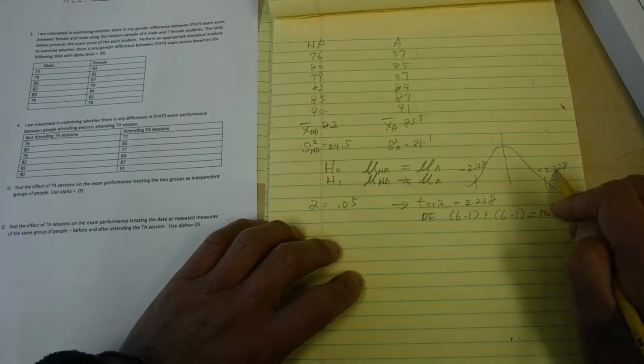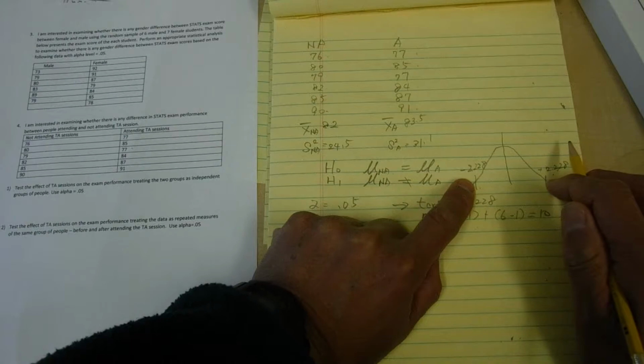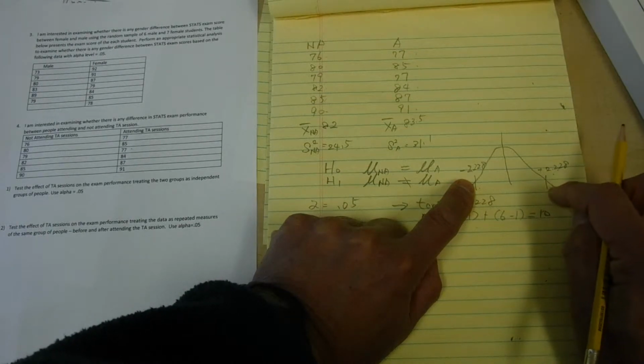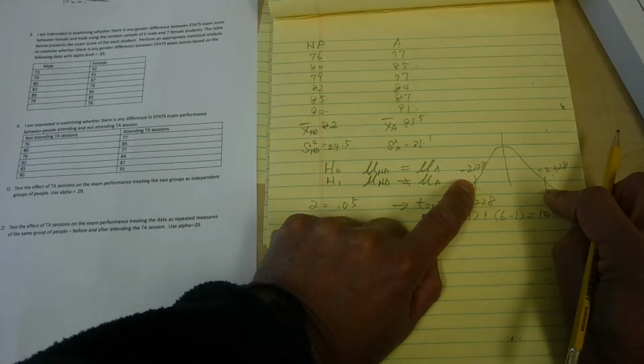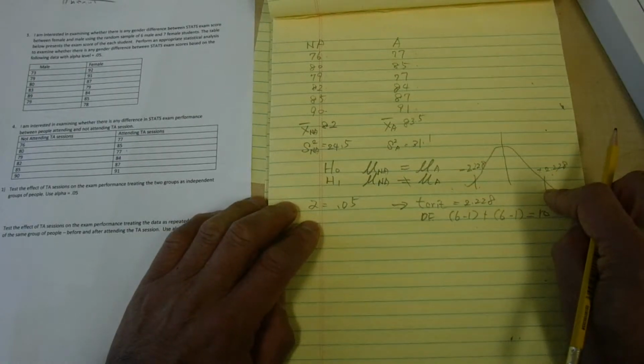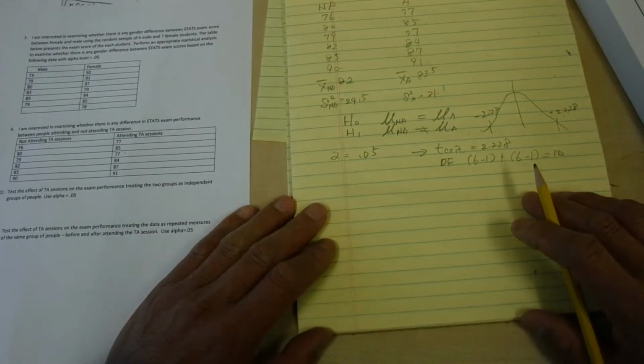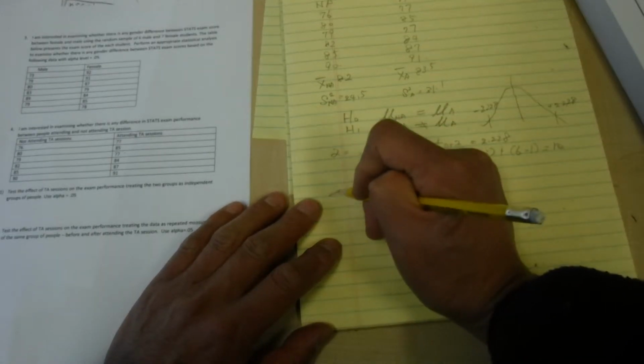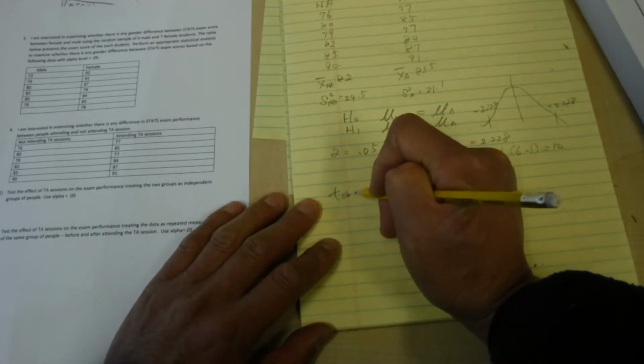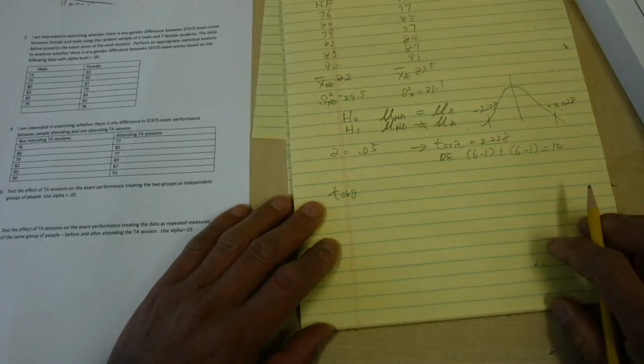If it's in between negative 2.228 and positive 2.228, we have to retain the null hypothesis. So in order to do this, what we are looking for is t observed. That's what we need to compute.